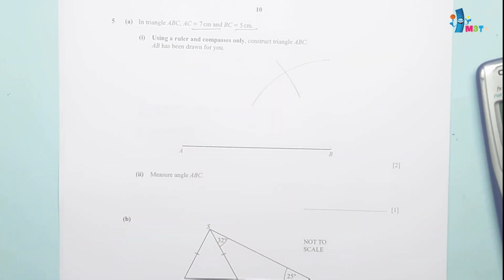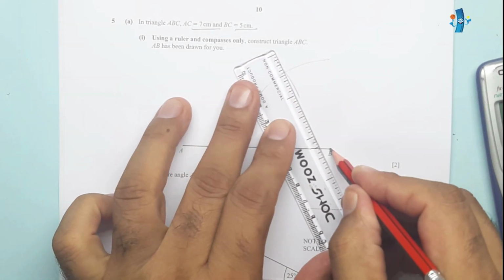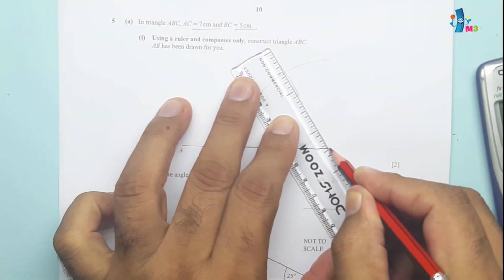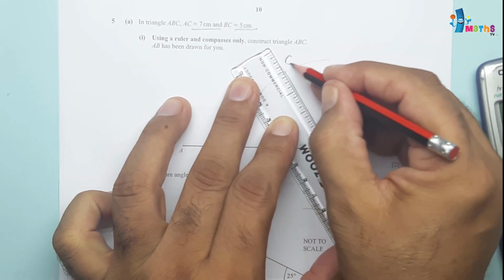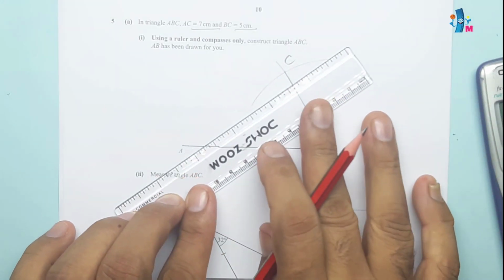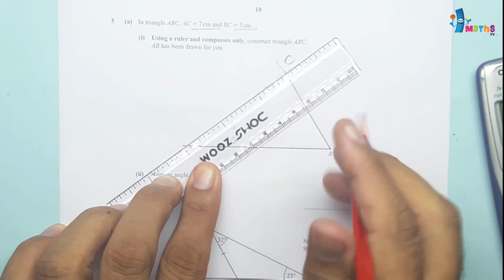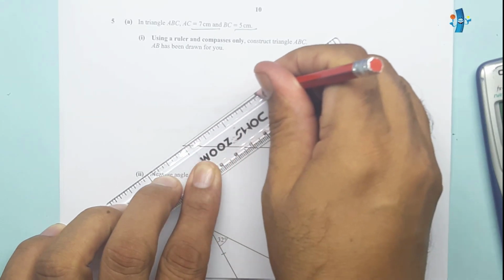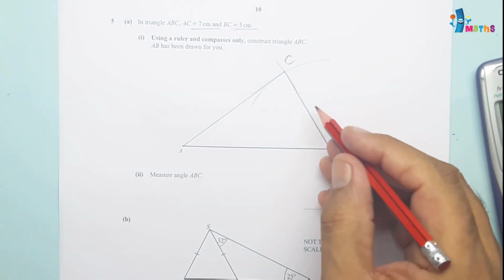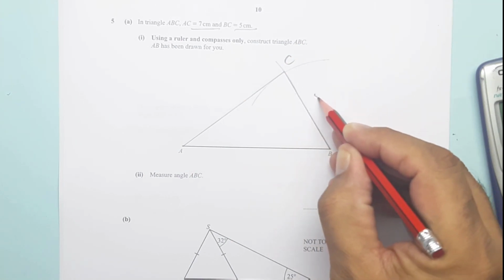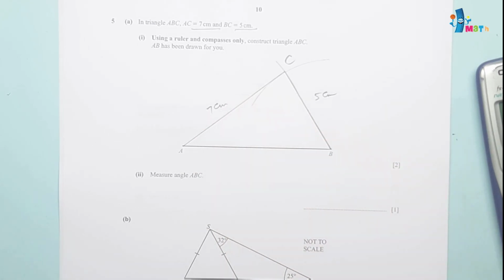So this is the point which we got, and this point is C, and we will be joining this one with point C. We will join A also with this point which we have found. This is 5 centimeter. We can write measurement 7 centimeter on this side.